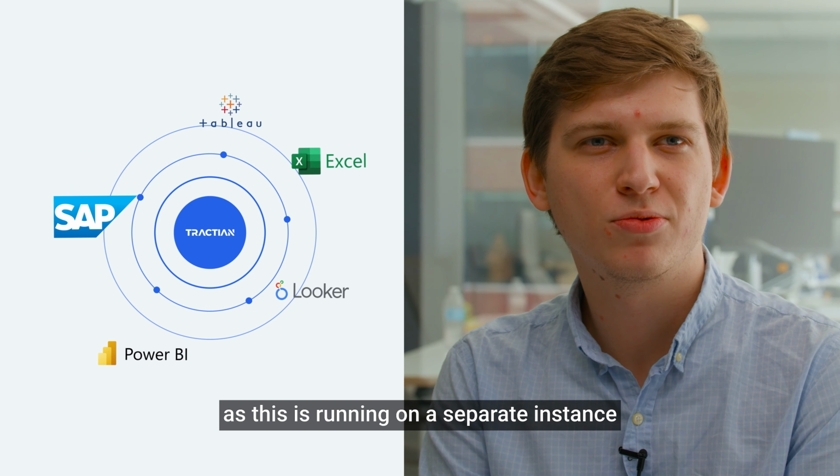As this is running on a separate instance, you don't have to worry about disrupting production workloads. And as it is a SQL interface in a database, you'll also have the advantage of doing complex queries, filters, joins, things that a normal REST API wouldn't enable you to do. I will demo here a couple of use cases.